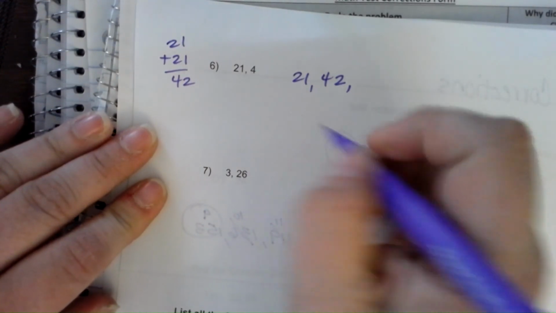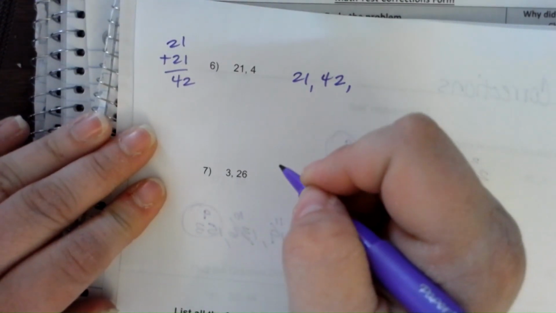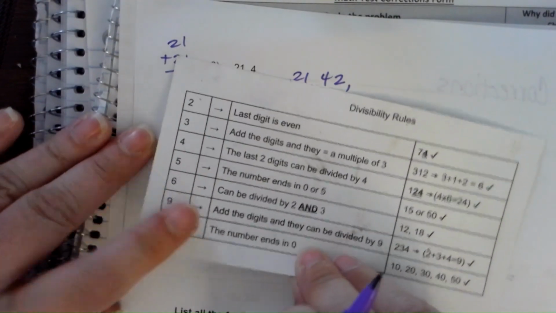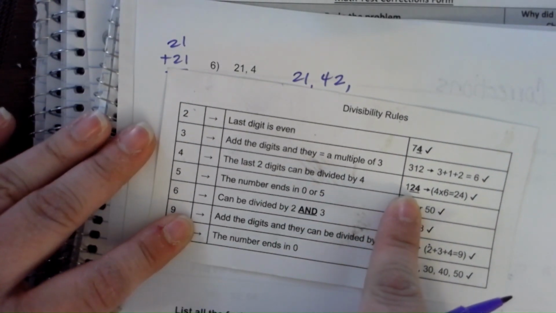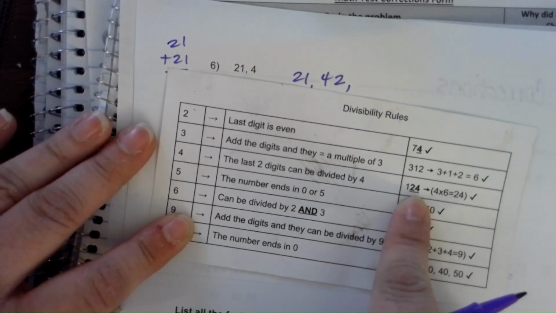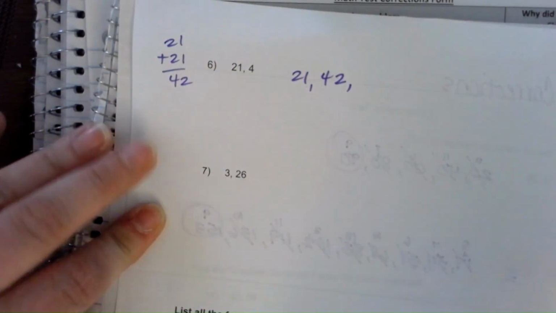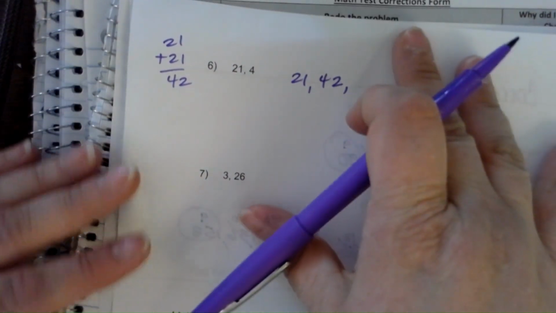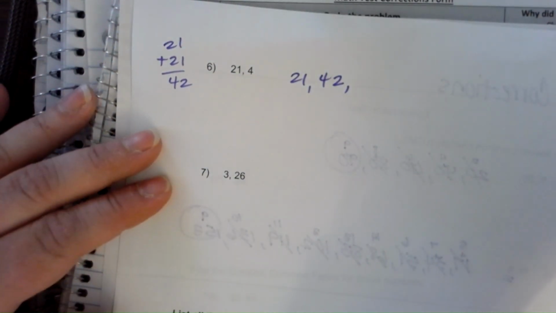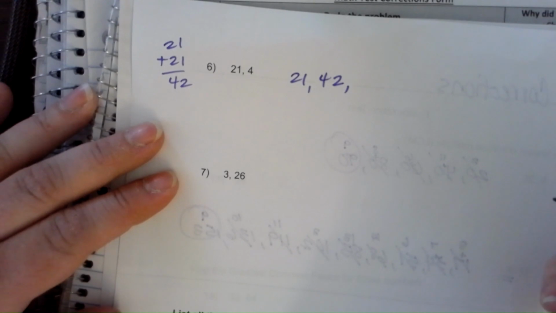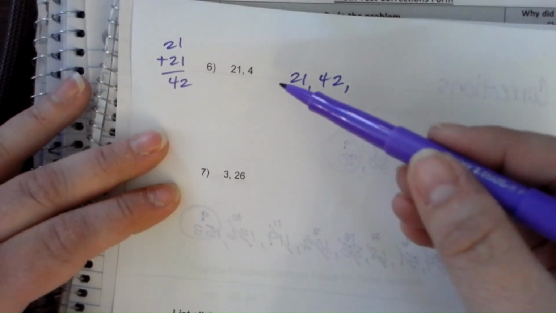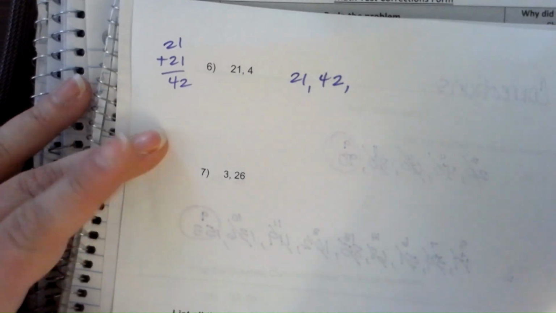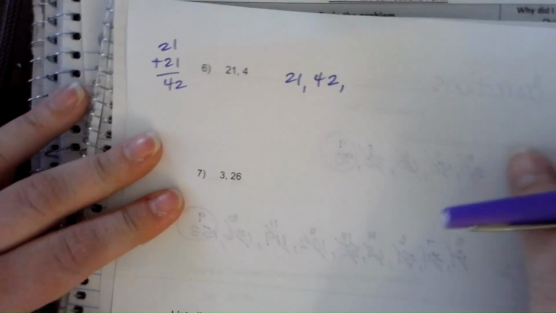Now 4 does not really have a shortcut. The best shortcut for 4 is that if your number gets bigger than 2 digits, you can just look at the last 2 digits. And if you can divide 4 into those 2 numbers, then the whole number can be divided by 4. So in this instance, what we're going to need to do is look at 4 into each of these numbers and do some division if we have to.